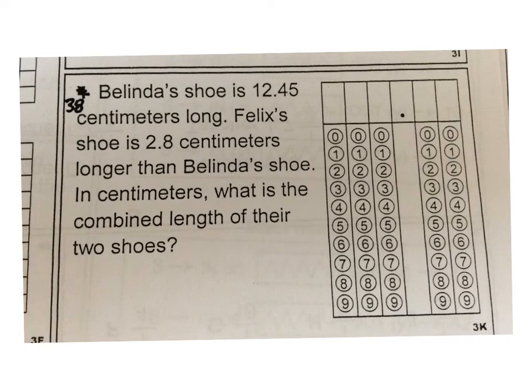Number 38. Belinda's shoe is 12.45 centimeters long. Felix's shoe is 2.8 centimeters longer than Belinda's shoe. In centimeters, what is the combined length of their 2 shoes? This is a 2-step problem. You're going to have to first figure out what Felix's shoe size is by using Belinda's shoe and the information they give you, and then you'll have to add both of their shoe sizes together.